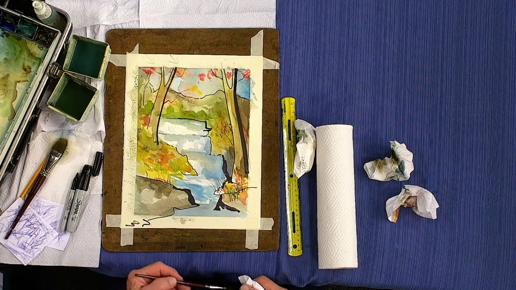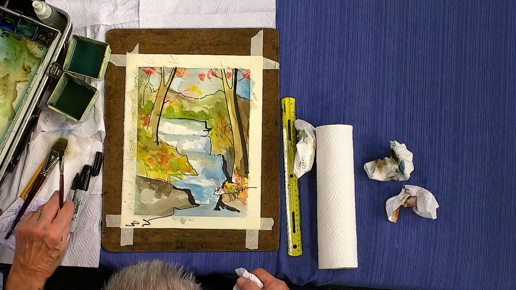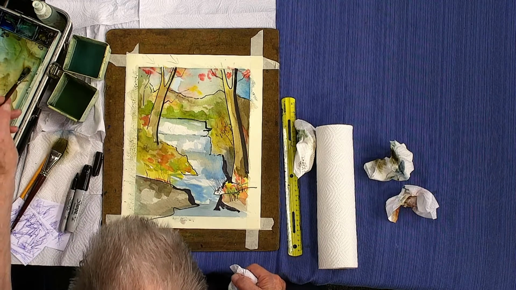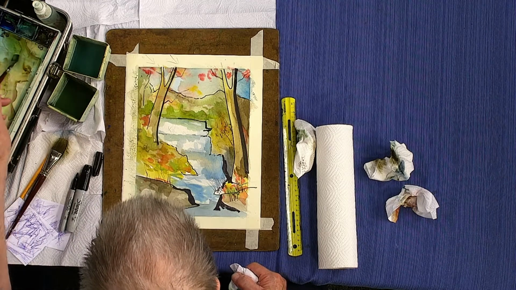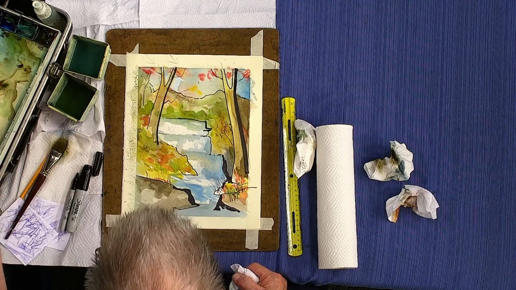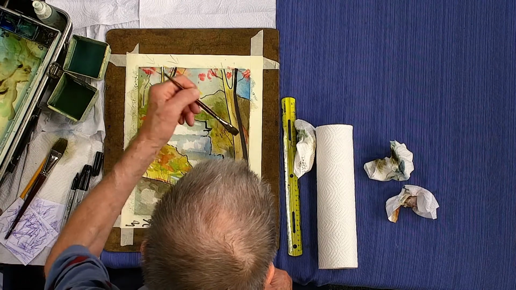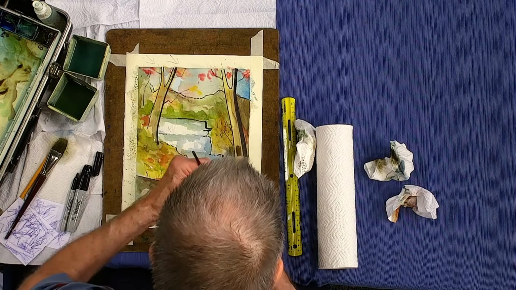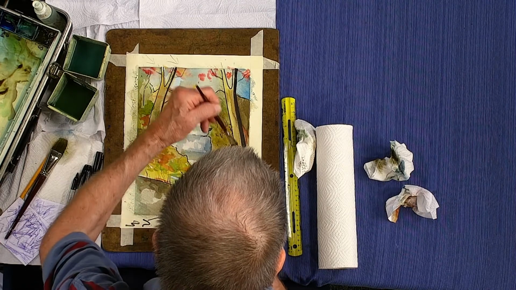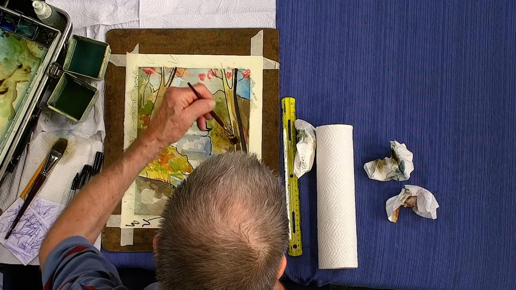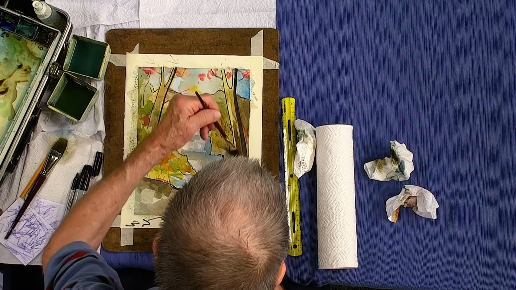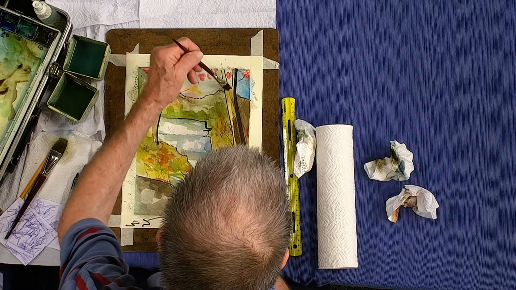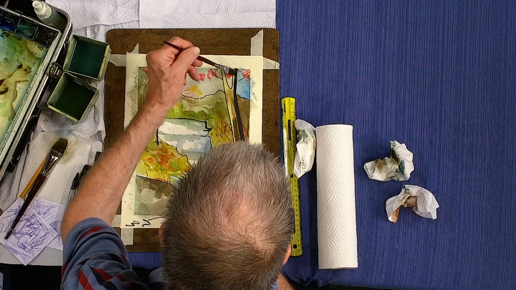Okay. Now, as the tree gets a little bit drier, you can come back in with color. And if you want to add more texture, there's not too much water on the brush. Give it a soft, a soft dry brush effect. You might show a little bit more texture as a bark on the tree. Make that a little deeper here.